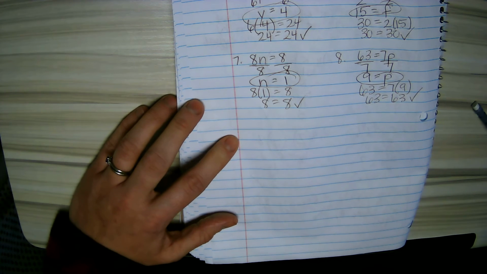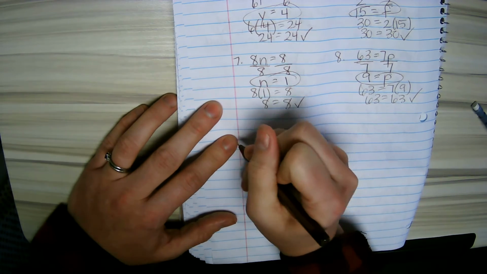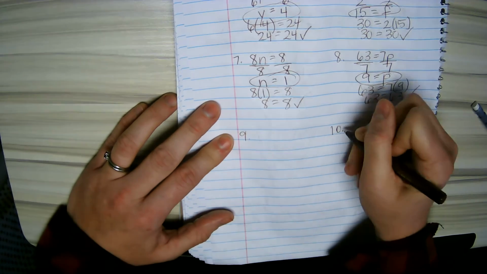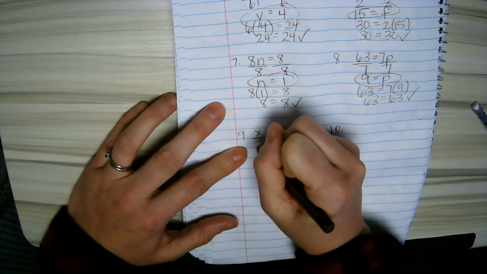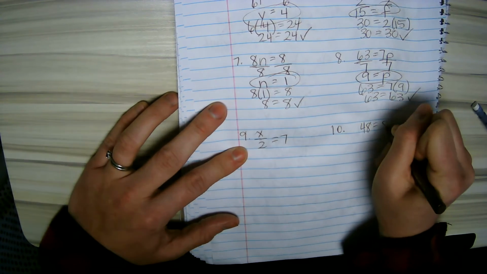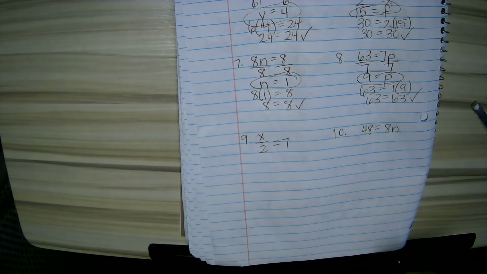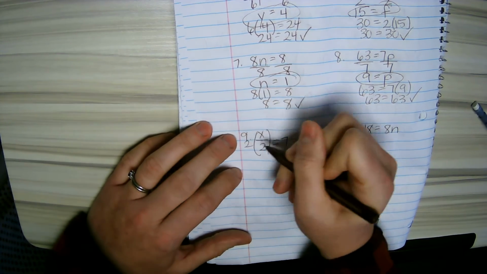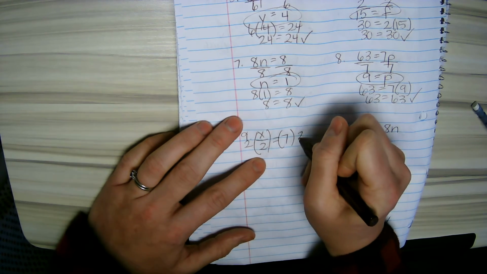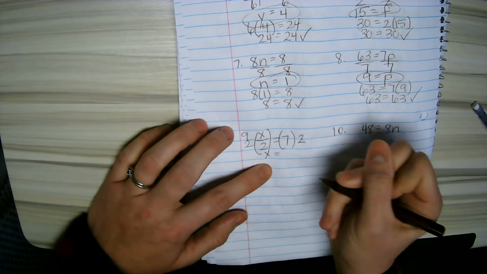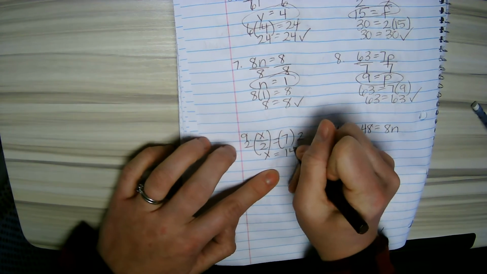I know we're going a little bit long again. Nine and 10. So try this. x over 2 equals 7, and try 48 equals 8n. What are you going to do? Well, x is being divided by 2, so I'm going to multiply to undo it. I'm multiplying both sides by 2. 2 divided by 2 is 1x. That's just what I wanted. 7 times 2 is 14.